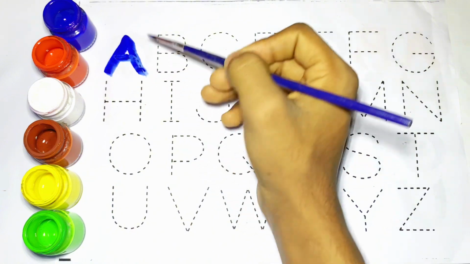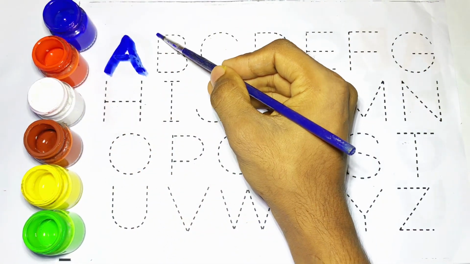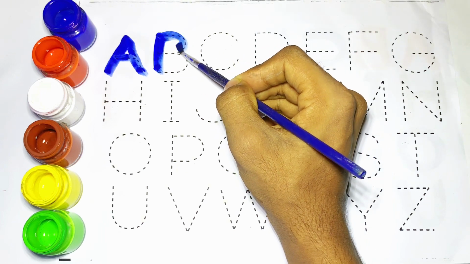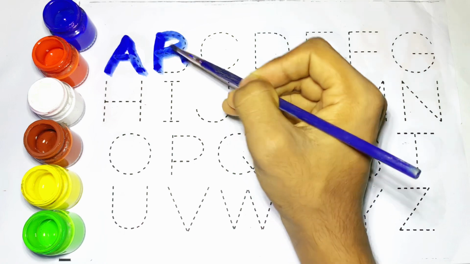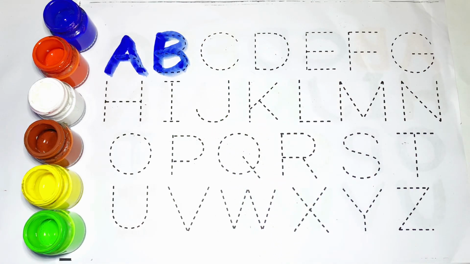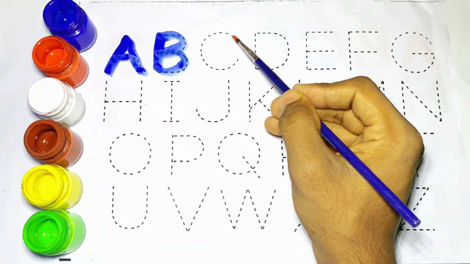Kids, again use blue color and draw B. B for ball, B for bat. The alphabets of B. Kids, now draw C. C for cat, C for car. And here's red color. The alphabets of C.